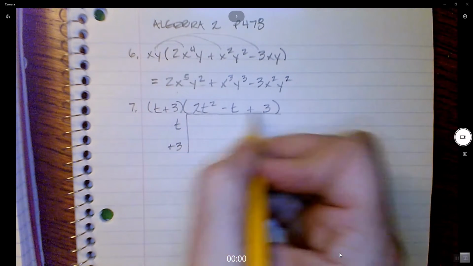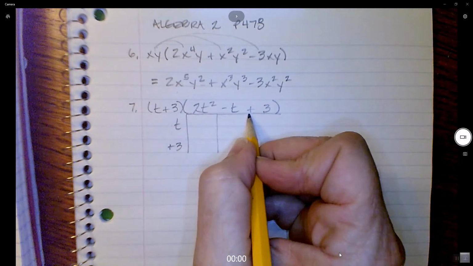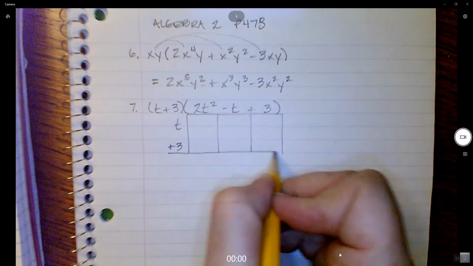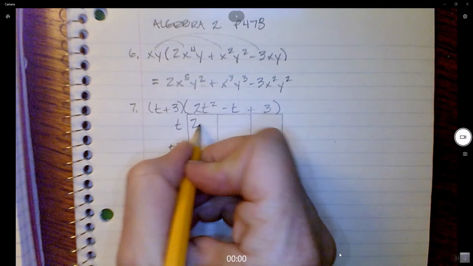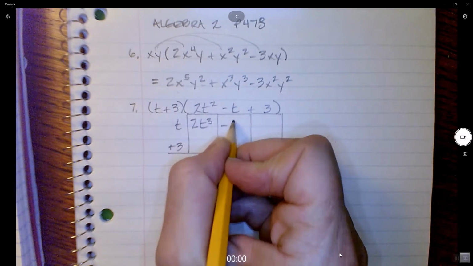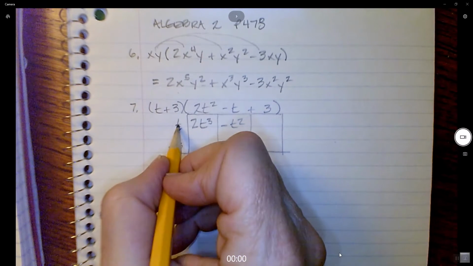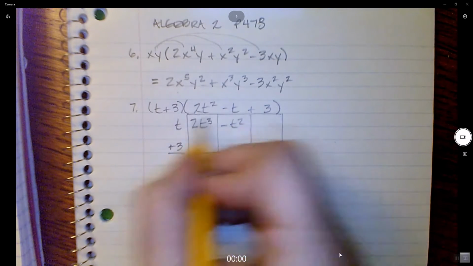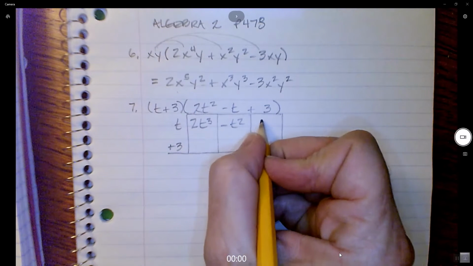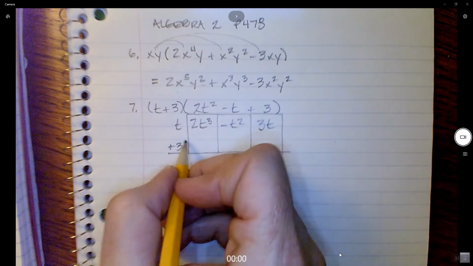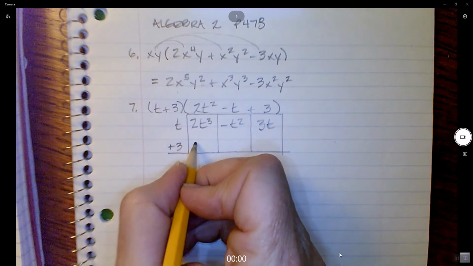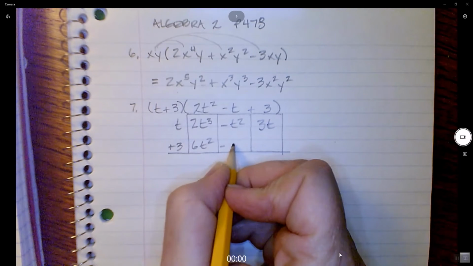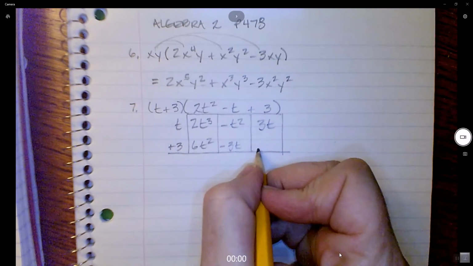Using that as my header, I'm going to get 2t^3 - t^2 + 3t, and then plus 3 times 2t^2 is going to be 6t^2 - 3t + 9.